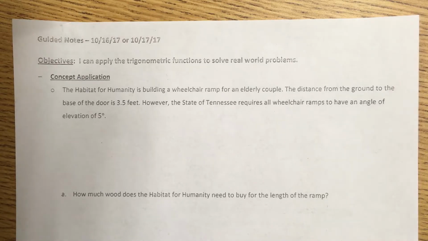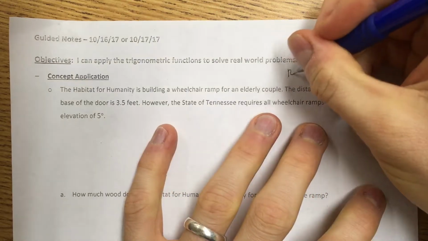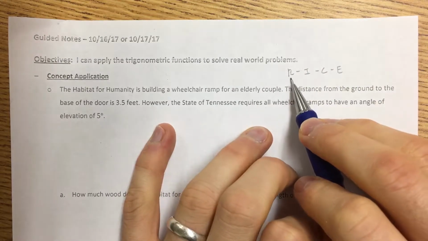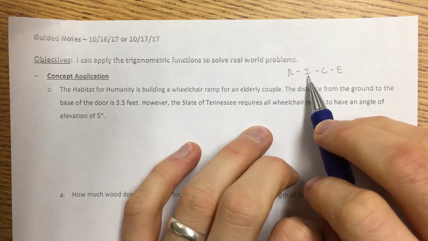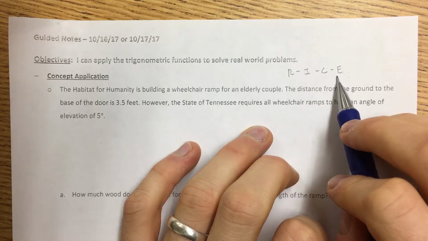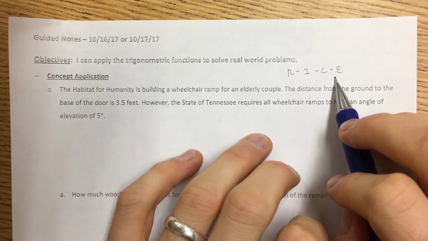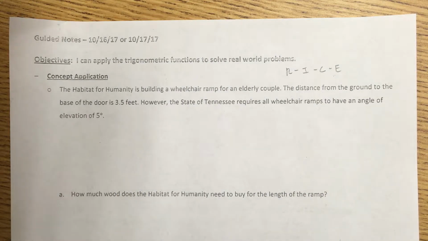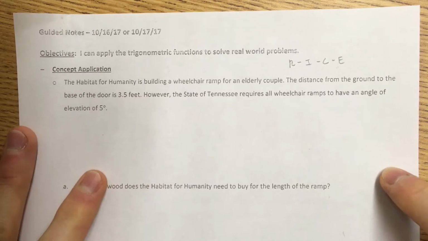So for example here, if you want to pause it, read the problem, that might be a good thing. Similar to the RICE we talked about: reread the problem, indicate any relevant information, illustrate what's happening, calculate it, and if we can, explain what's happening back in the context of the problem. Here, we're building a wheelchair ramp for an elderly couple.